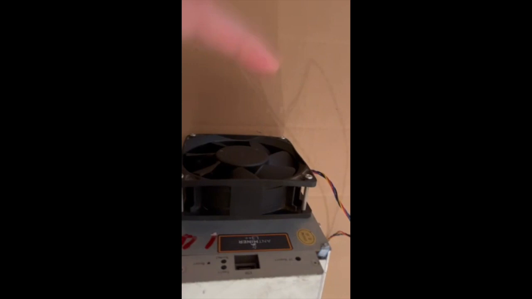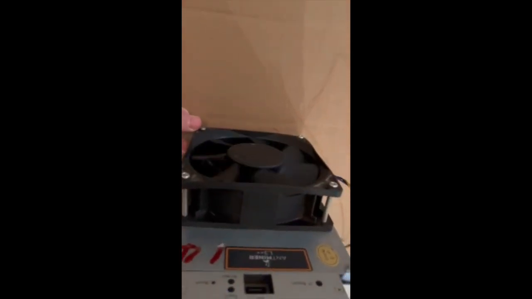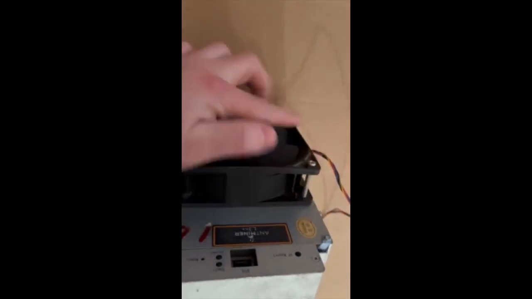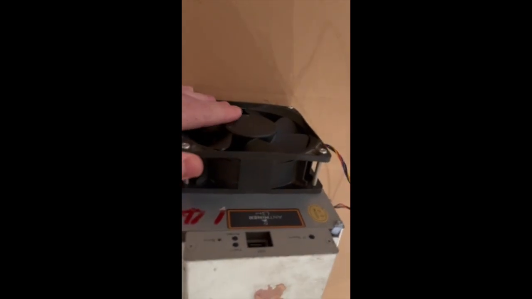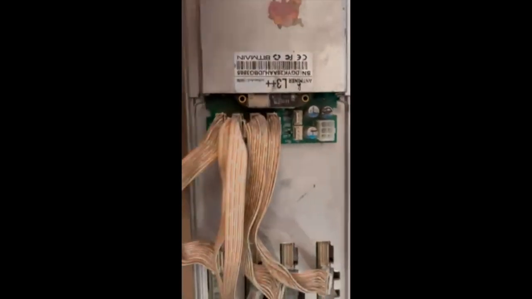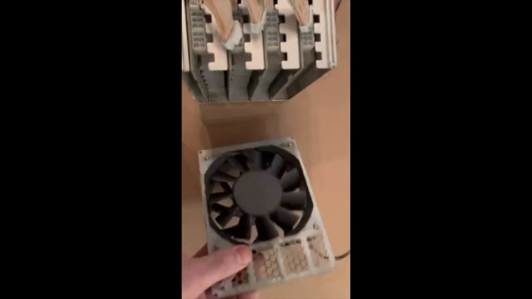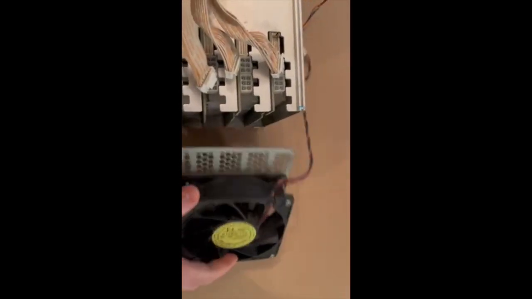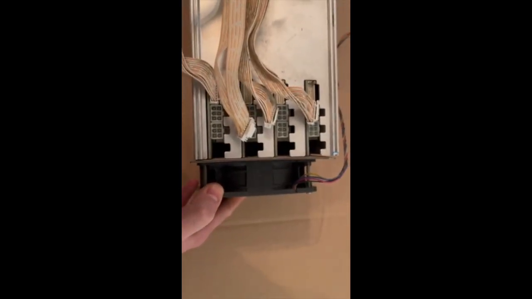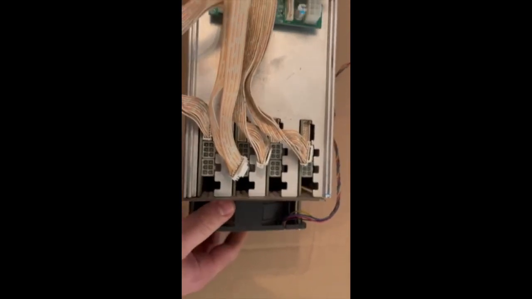On the front, you have obviously your front case fan. You have 4 bolts holding that in place. You can take this whole fan out, swap it out, whatever you want to do. On the back side, you have the fan on the back, which is attached to this plate, which actually just bolts up to the back of the unit. So you have that as well.